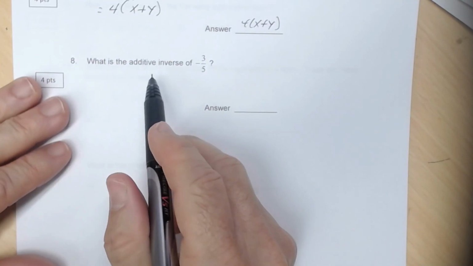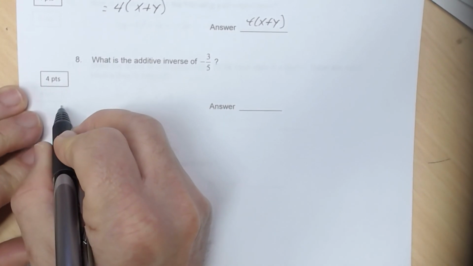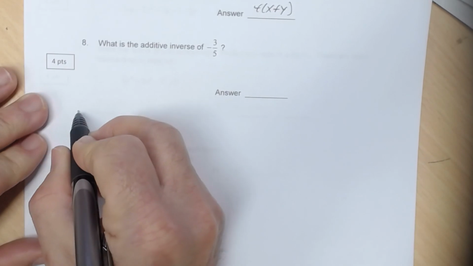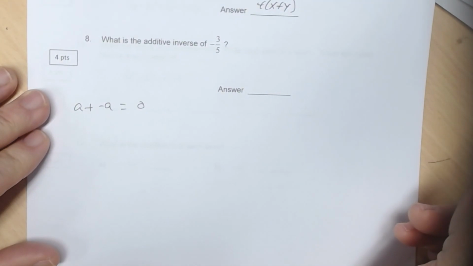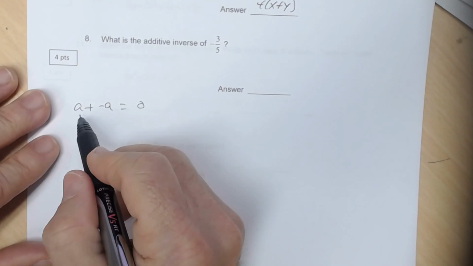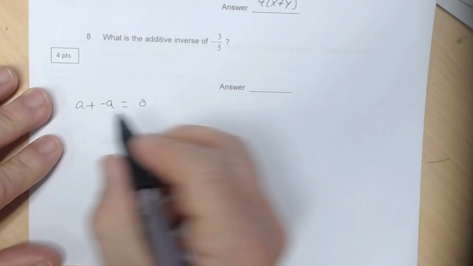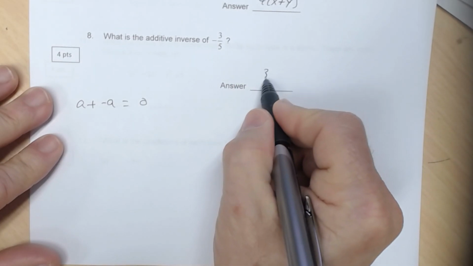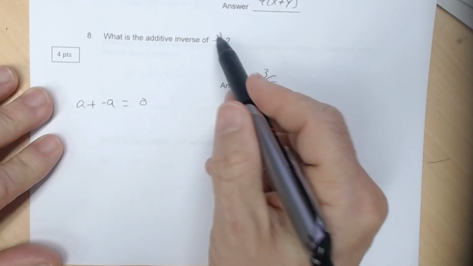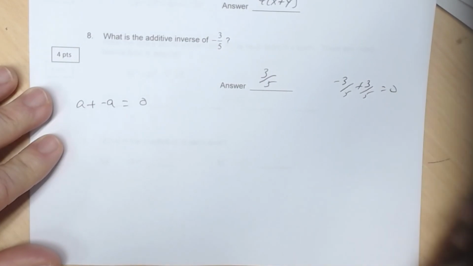Okay, here you're dealing with the additive inverse. Remember, if two numbers are additive inverses, when you add them, you get 0. So basically, to find the additive inverse, you just change the sign of the number. The additive inverse of negative 3/5 is 3/5, because when you add them up, negative 3/5 plus 3/5, you get 0.